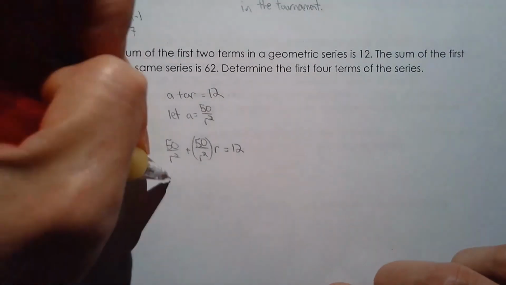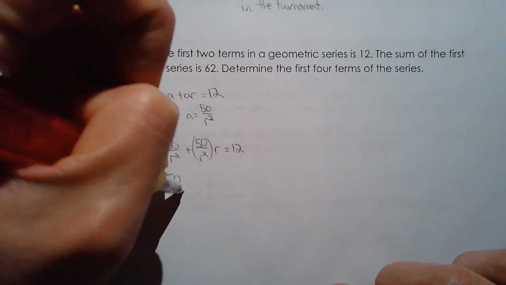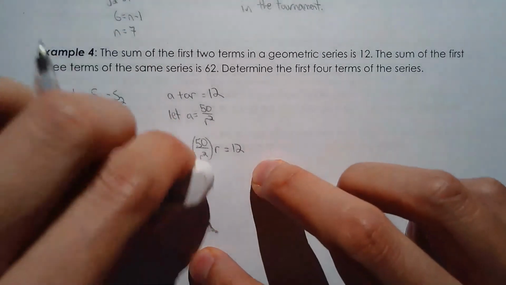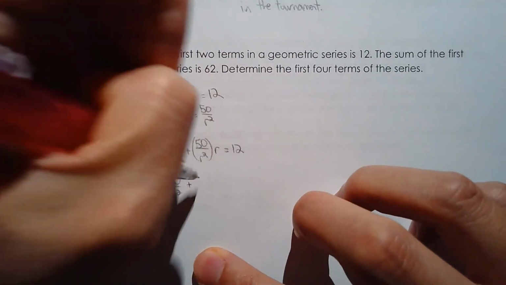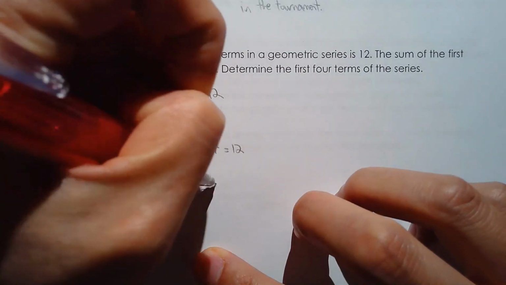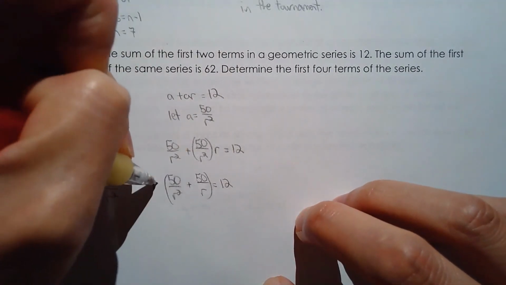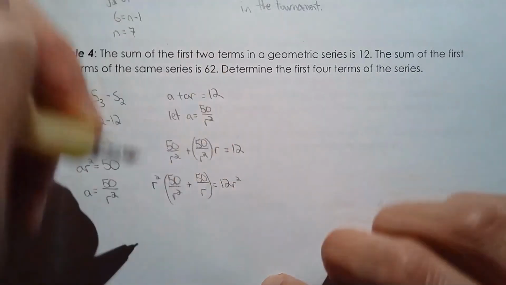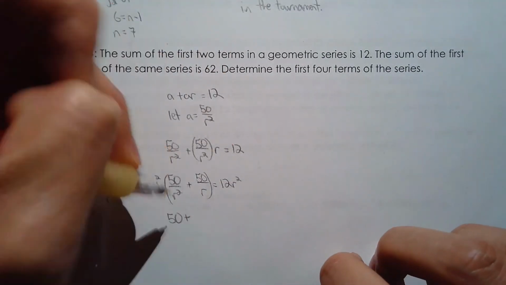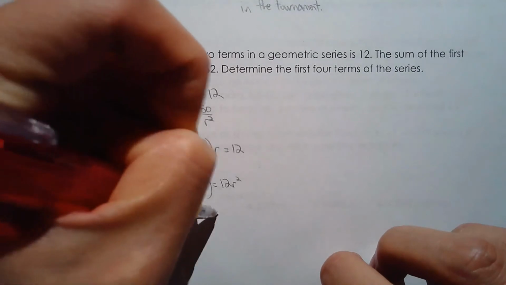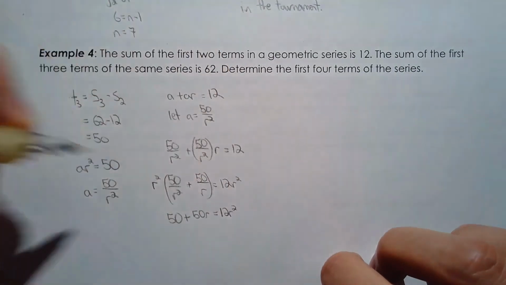You can clean this up a little. Plus 50 over r equals 12. So we're going to multiply both sides by r squared. So we're going to have 50 plus 50r equals 12r squared.